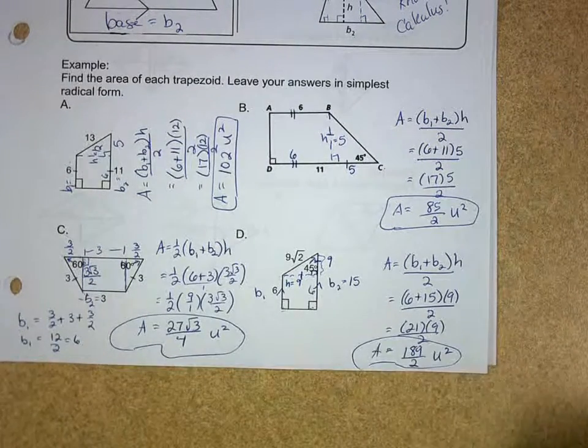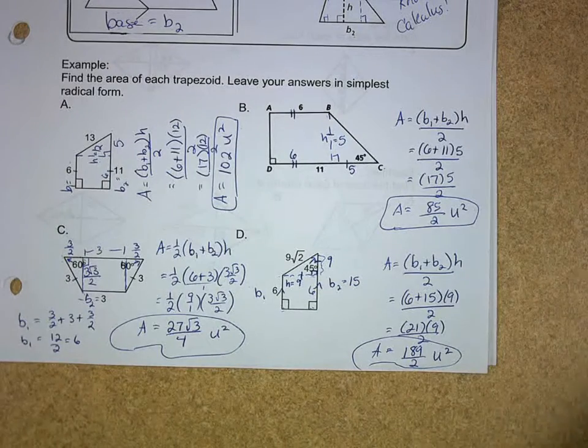Hopefully that will help us on the first page, and then we're going to keep practicing some of the other ones.